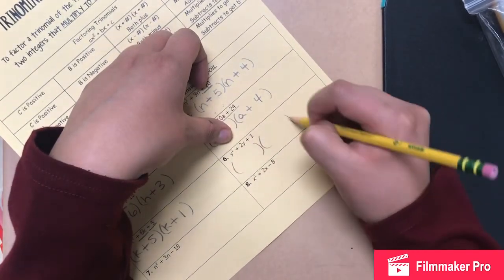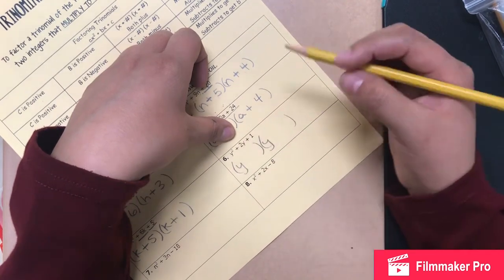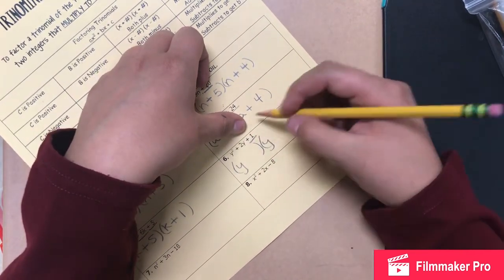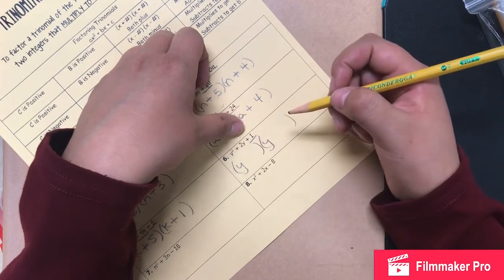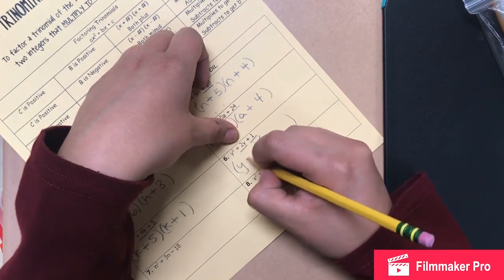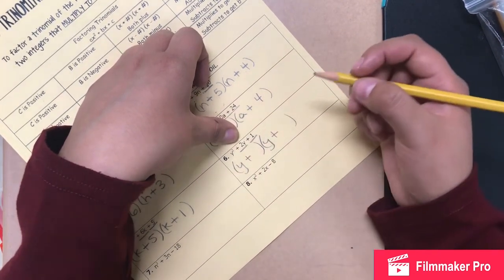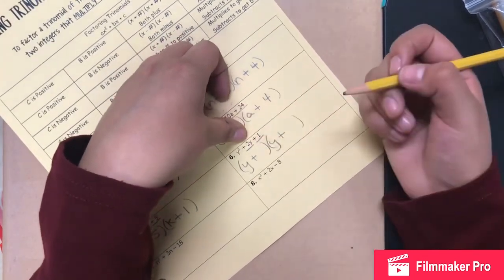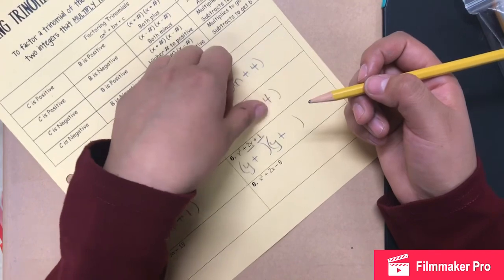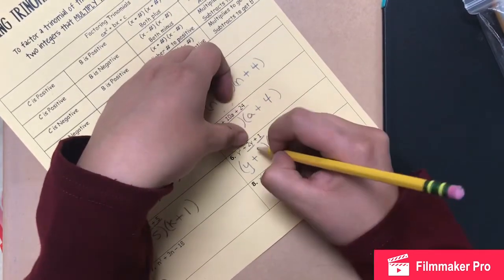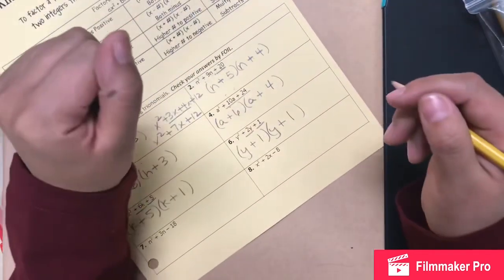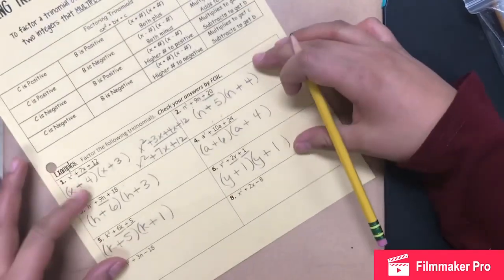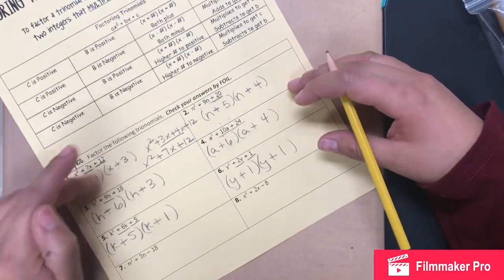So I have my two binomials, y times y. C is positive again, so they're both going to be positives or both going to be negatives. Since b is positive, they're both going to be pluses. Read it backwards. Multiplies to get 1, but adds to get 2. Two numbers that multiply to get 1, but add to get 2 would be 1 and 1. Okay, so those 6 are all similar because they are both positive.